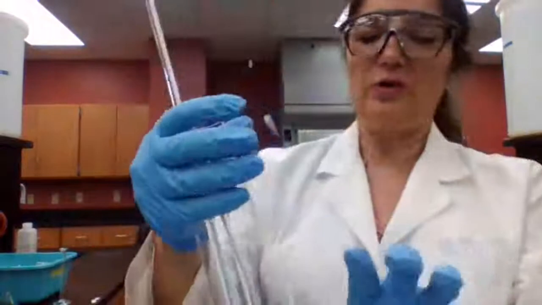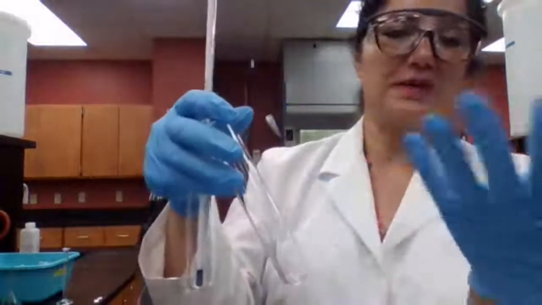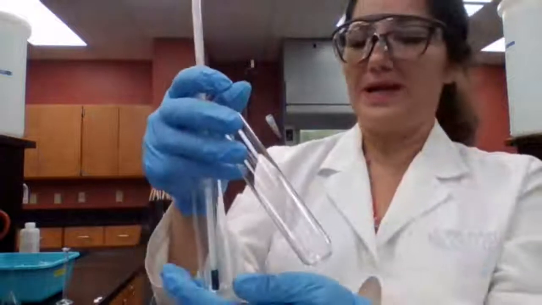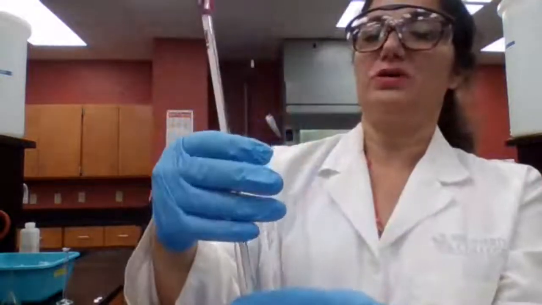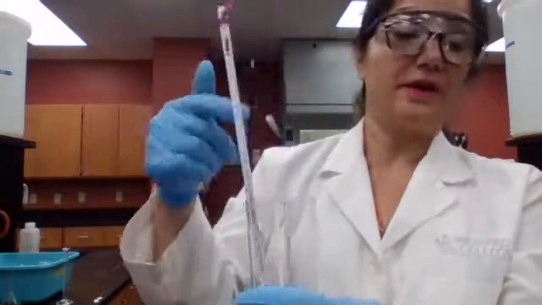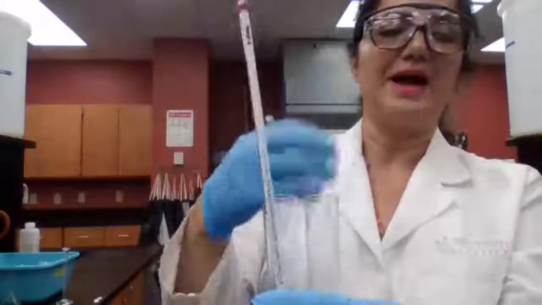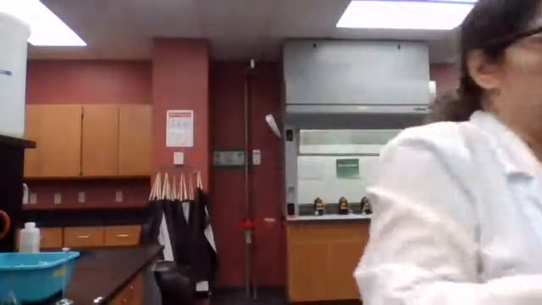I'm going to use a thermometer since you are not here. Normally, we just have the students touch and feel if the temperature goes higher or lower. But now that you're not here, I'm going to place the thermometer and give you the initial reading for the thermometer, and look at the final reading. This way, you can have the feeling as if you were here to monitor this reaction.